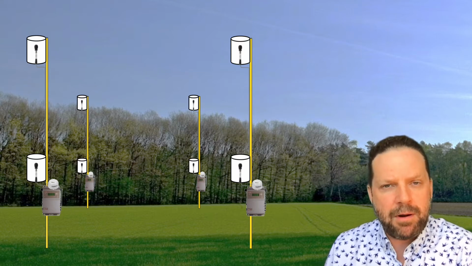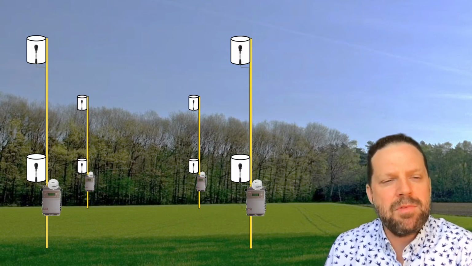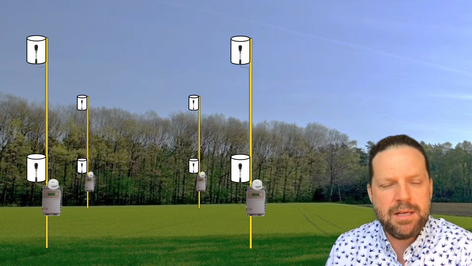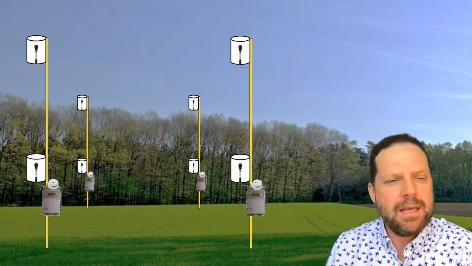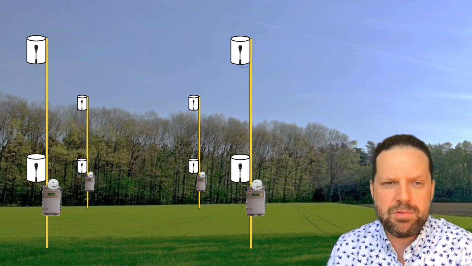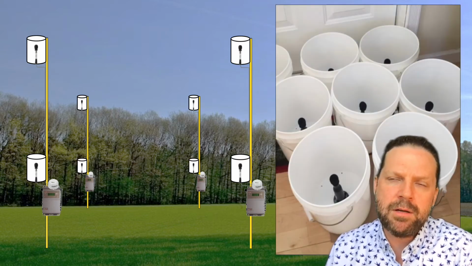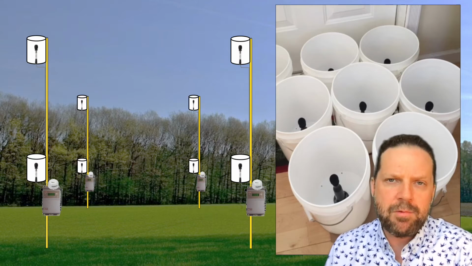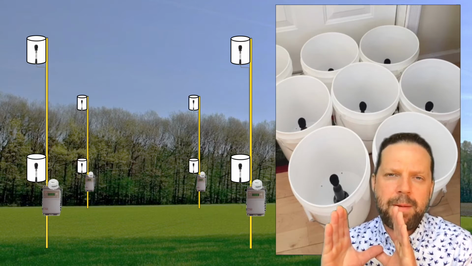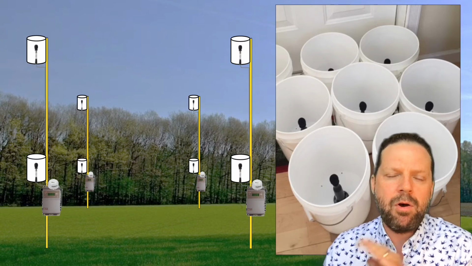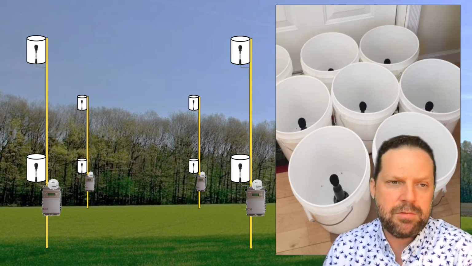For this project, we used song meter SM3 plus GPS units, and you can see in this diagram 4 SM3 plus GPS units, each connected to 2 microphones. In this case, we mounted the microphones in buckets. Our goal was to record animals flying over top of our array, and the bucket acts as a sound baffle against sounds from below or beside the microphones.